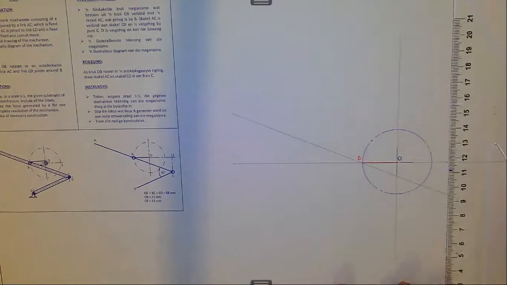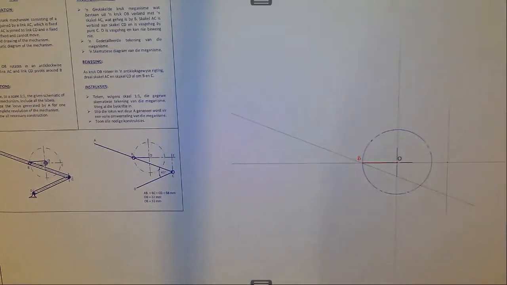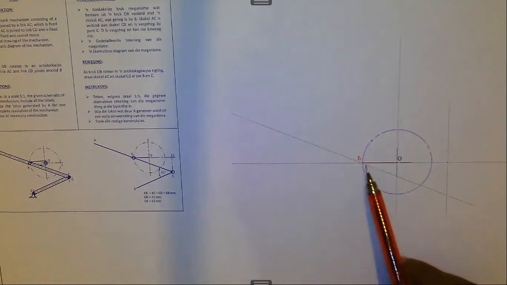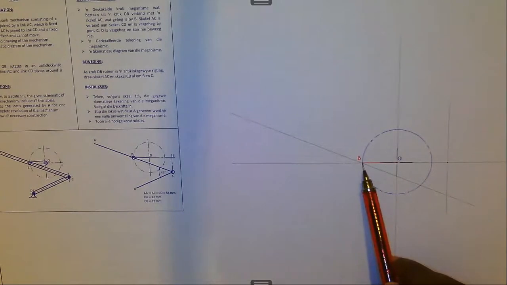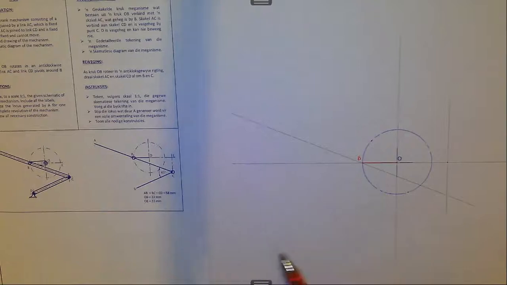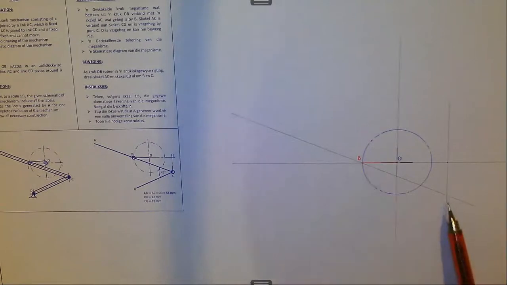Then we drop this one down like that. We are also given that A, B, that is B to A, is 58. Then we are also given that B to C is also 58.